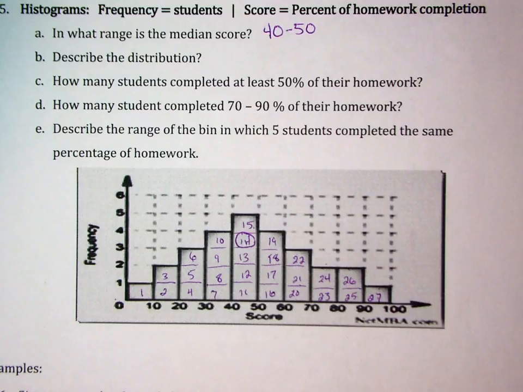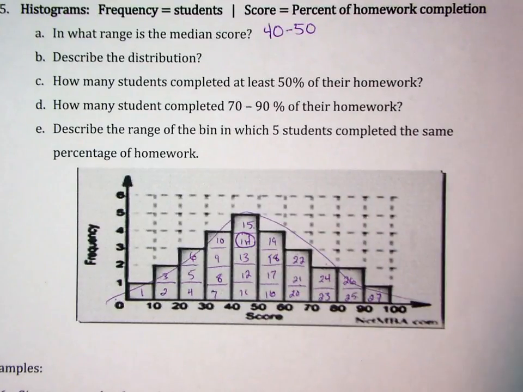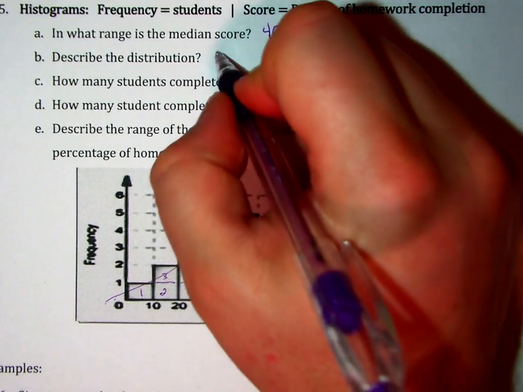Part B asks for us to describe the distribution. Well, we have essentially what would appear to be normal distribution.